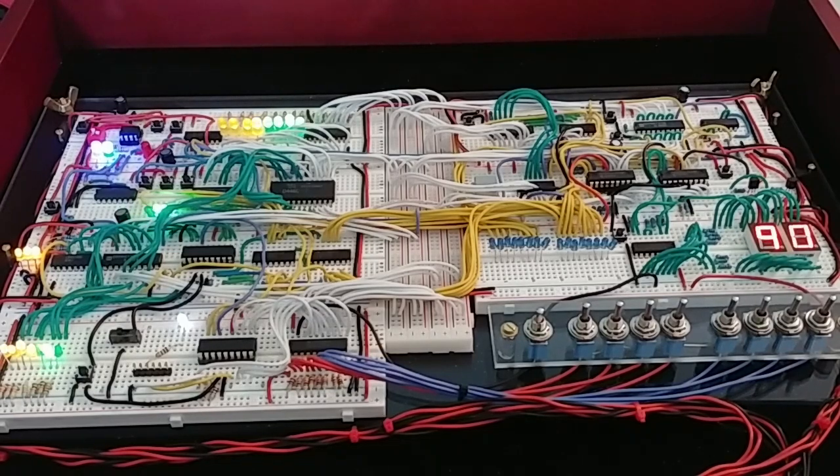My TTL computer. Today is going to be our wrap-up video in this series, and we're going to talk a little bit about some of the projects that influenced my work, and then we'll conclude with some final thoughts about this approach. Okay, so we started out with Ben Eater's project as the main influencer on my project.